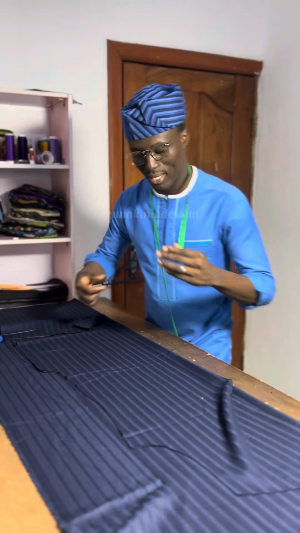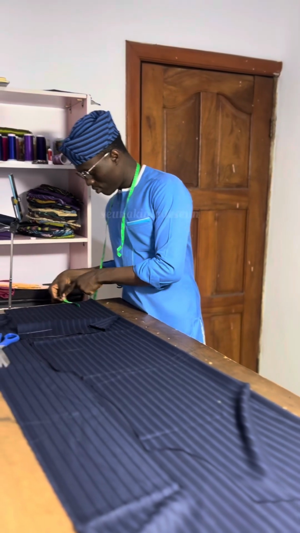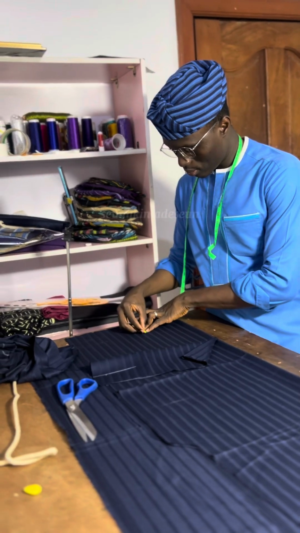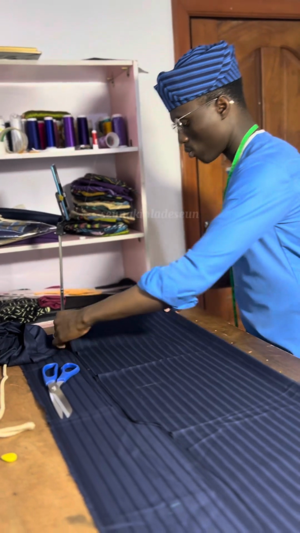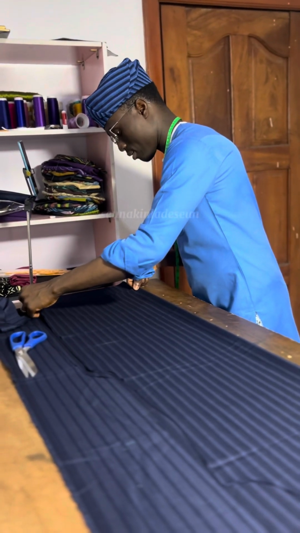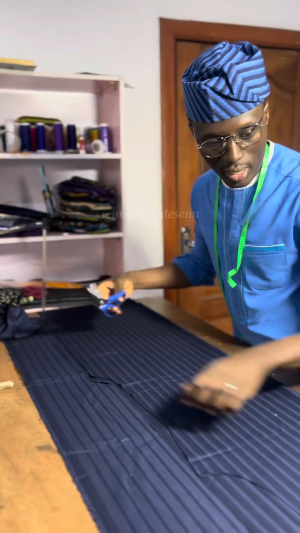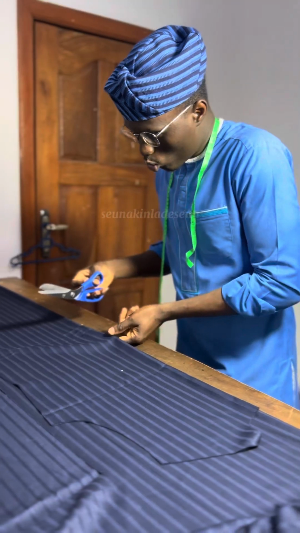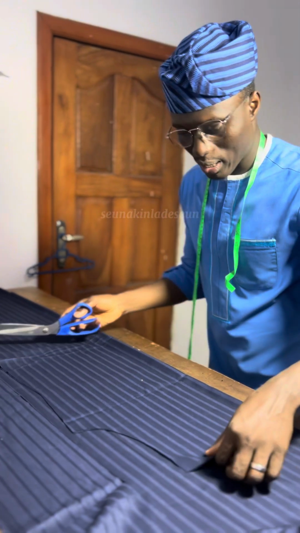I said that the back is going to be 4 inches longer than the front. So I'll go ahead and mark that 4 inches here. So this is my reference point, 0 inch point. And I'll mark 4 inches here. So this is going to be on that 4 inch mark. All right. So the next thing now is I'm going to use this front panel as a pattern to cut the shoulder scoop for the back.